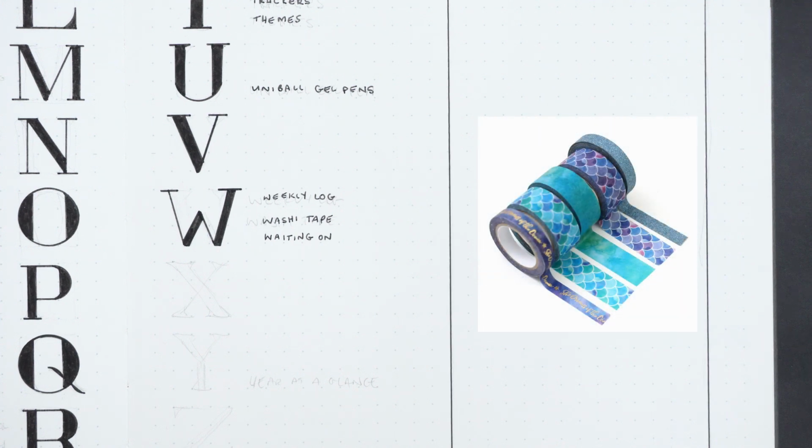Washi tape is a type of tape that's really commonly used and talked about in the bullet journaling community. It's a type of decorative tape that usually has some sort of color or design on it. It's thin and durable and made of natural fibers like hemp and bamboo, and is easy to stick and remove on lots of different types of surfaces without causing damage, which is why it's popular in bullet journaling.